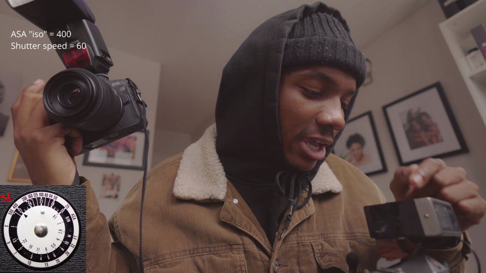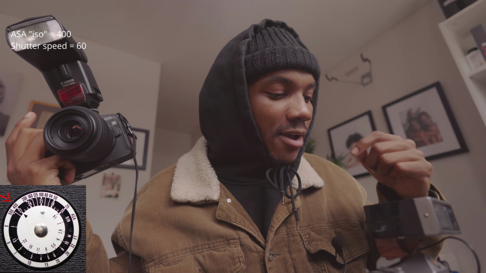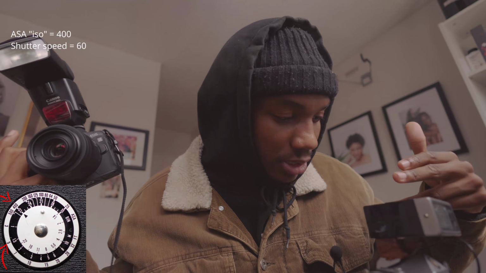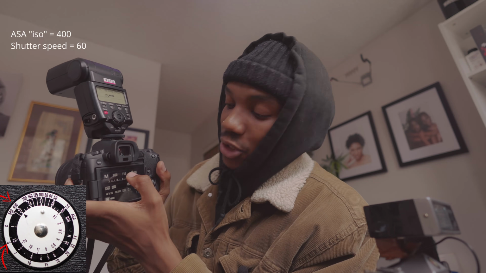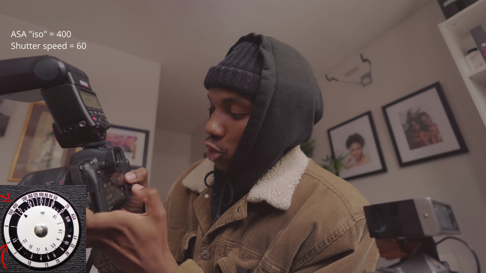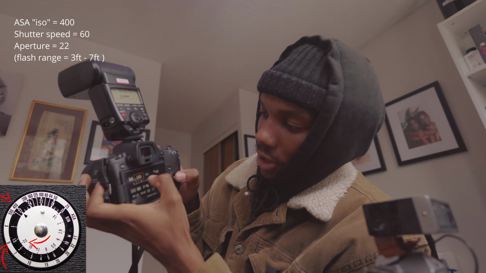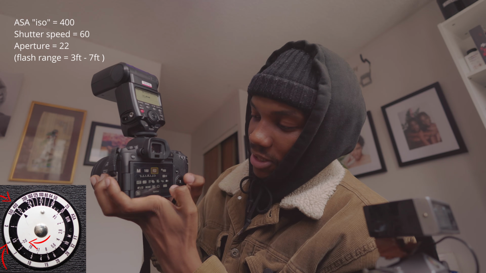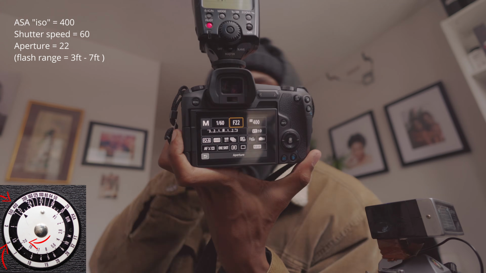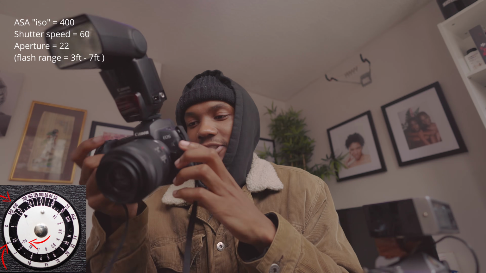The graph is saying at ISO 400, if I want to shoot something that is within 5 feet to 7 feet, I will need to be at aperture f-stop 22, right? So we're gonna go back here, and then we're gonna go to aperture 22. That's the max aperture right there. Aperture 22, you guys can see the settings over here. So that's what the graph is saying, right?